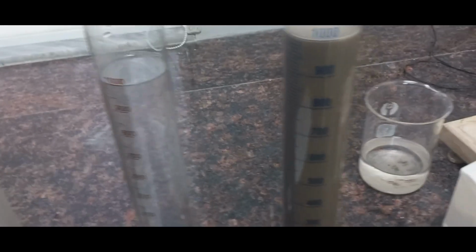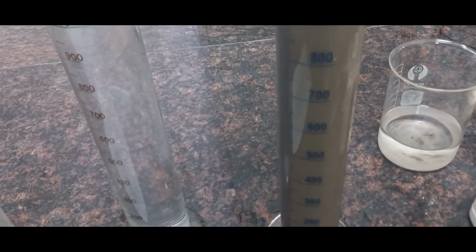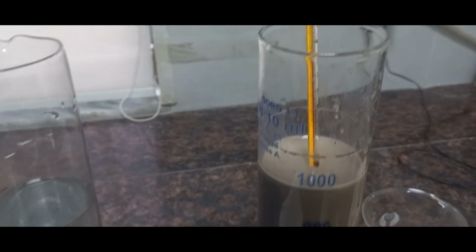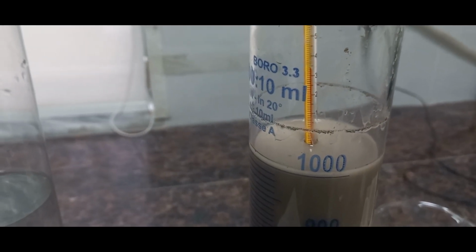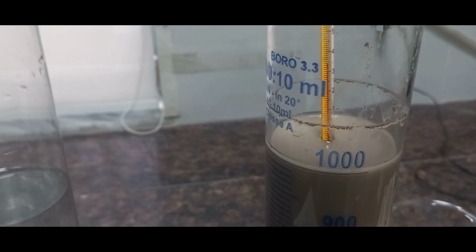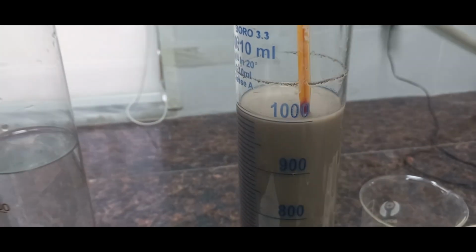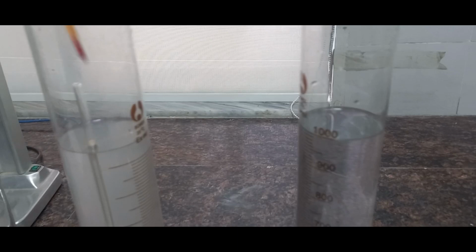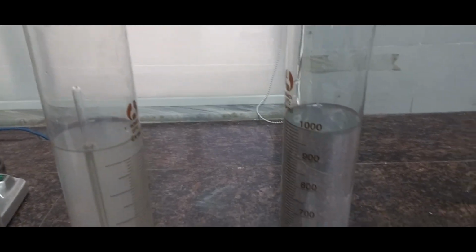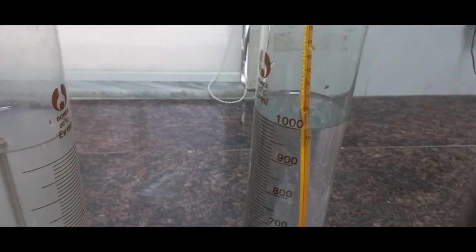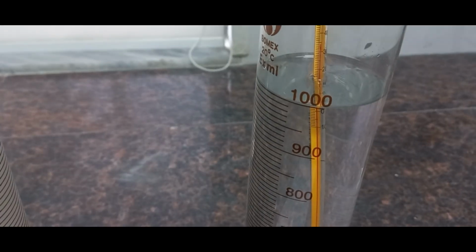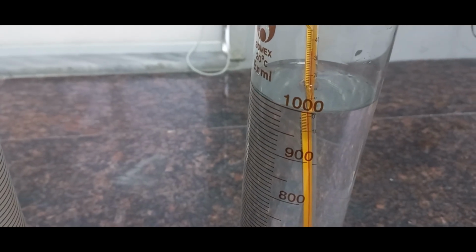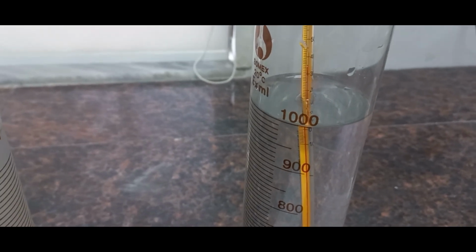Now again we will measure the temperature of the soil specimen. As you can see, it's 34, as well as we will measure the reference solution temperature, that is also near 34.